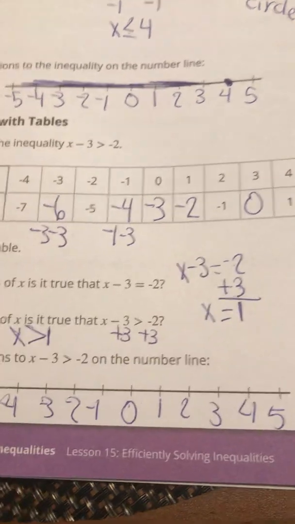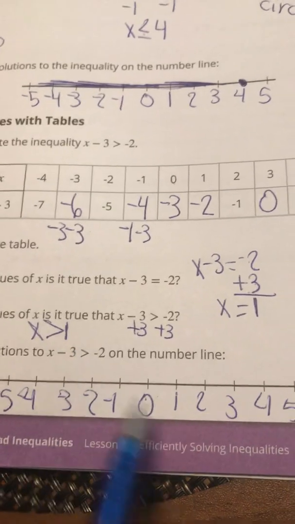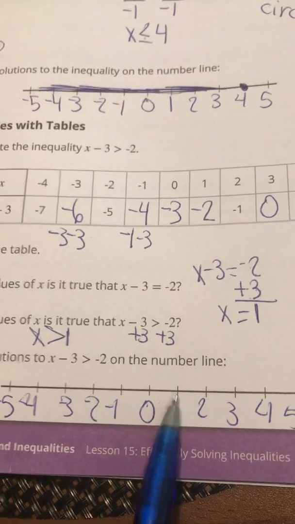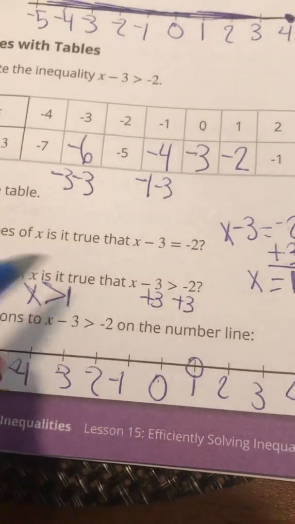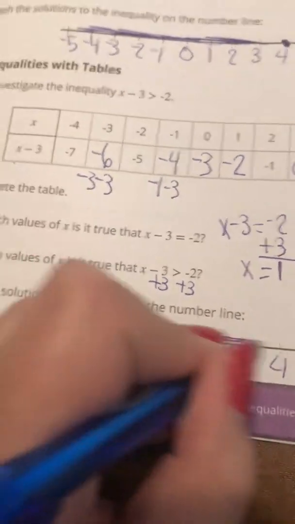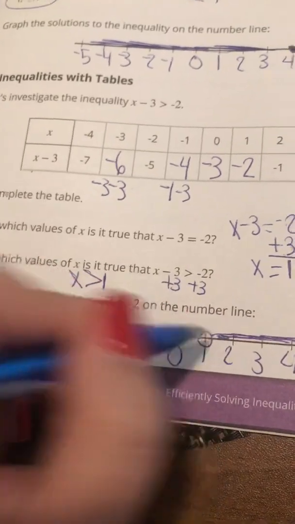X is greater than 1. So at 1, my dot goes there, and since it's just a greater than, it's an open circle, and it's shading all the numbers greater than 1.